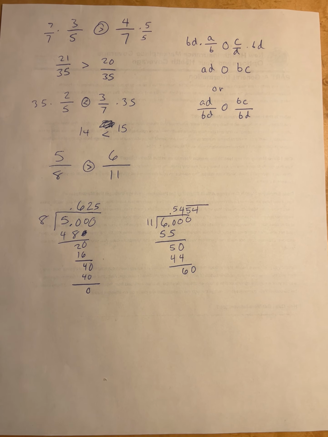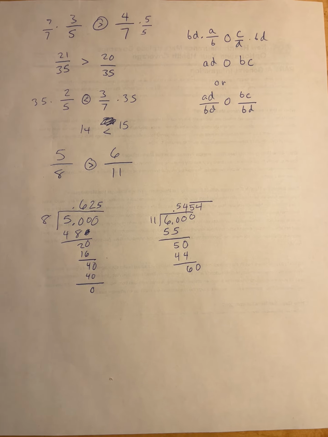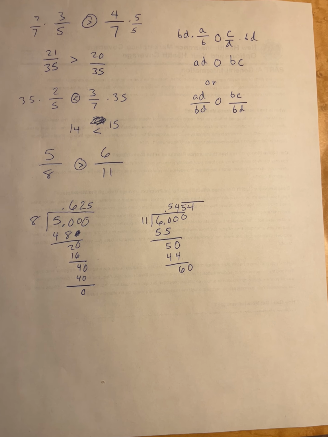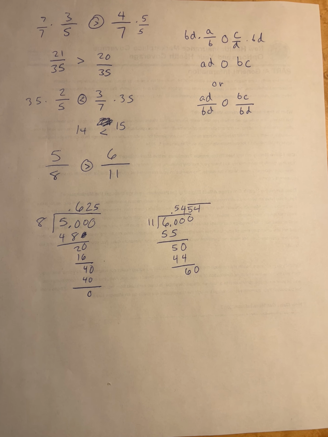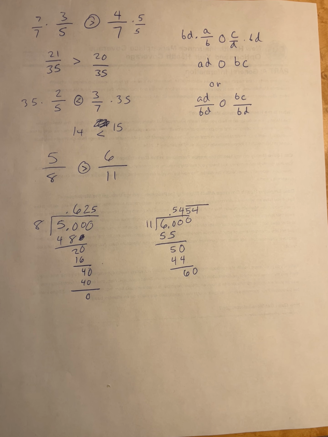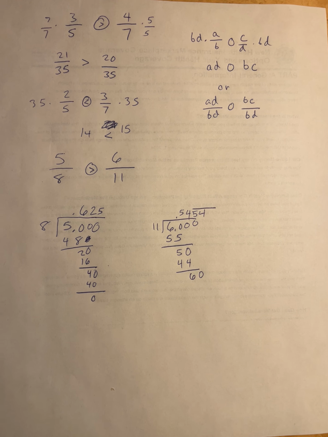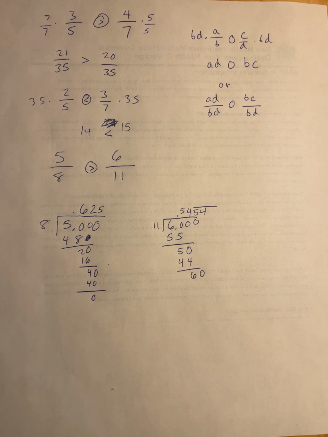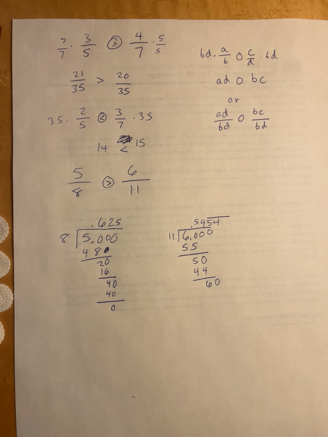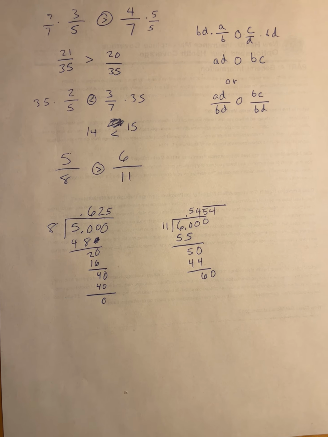This video is a suggestion from St. Ignatius Elementary. I was asked, how do you compare fractions and ratios? Now, a ratio is just another way to write a fraction. So whether you use the numerator and denominator with a bar or whether you write it with a colon, same exact thing. They're called rational numbers because you can write them as a ratio of two integers.